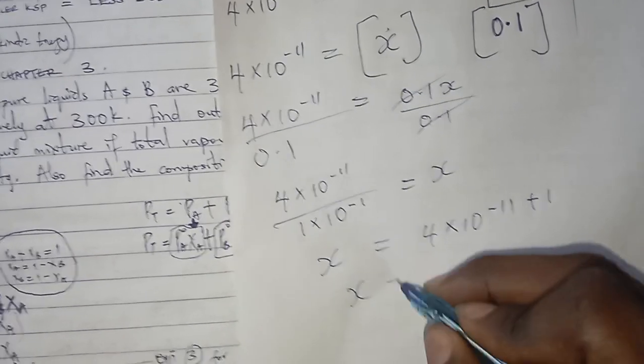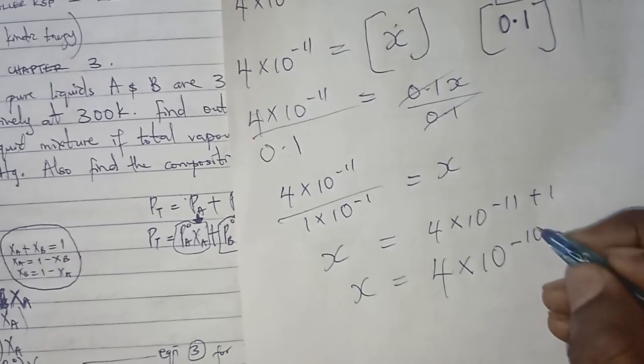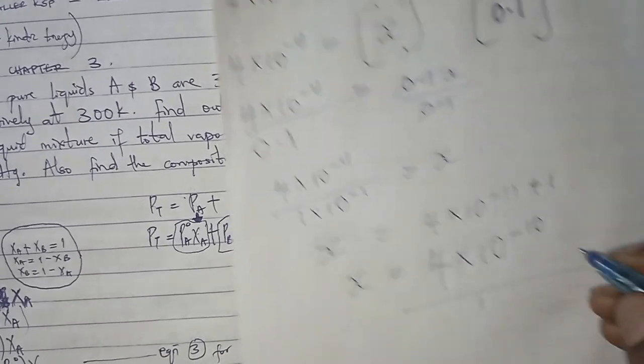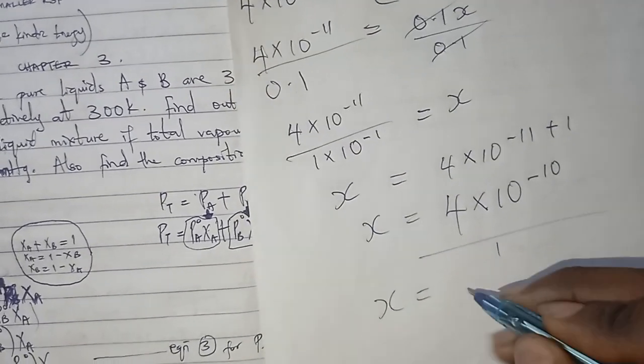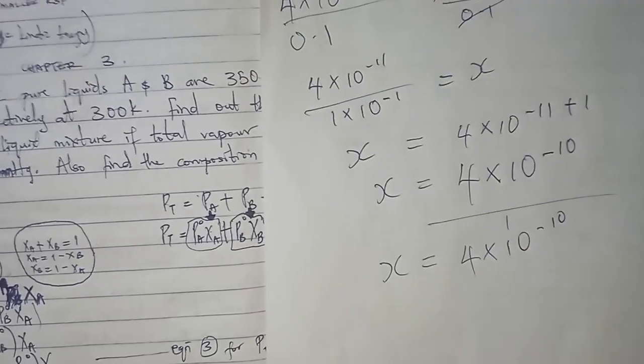So X equals 4 times 10 raised to the power minus 10 all over 1. X equals 4 times 10 raised to the power minus 10. And that is the solubility.